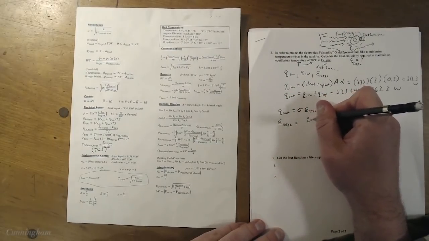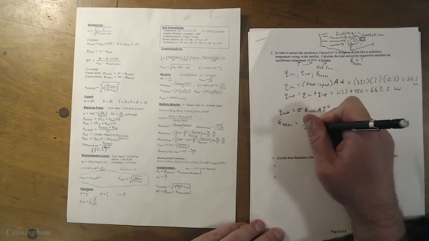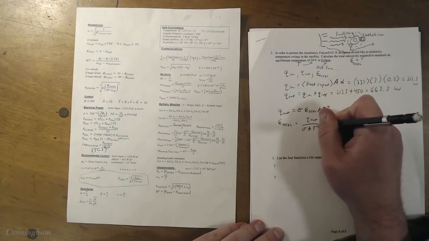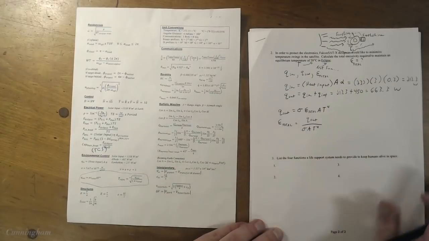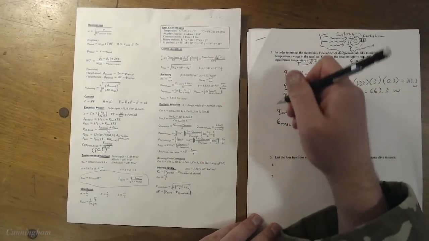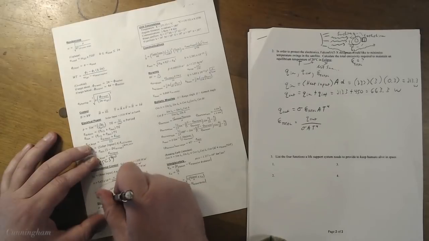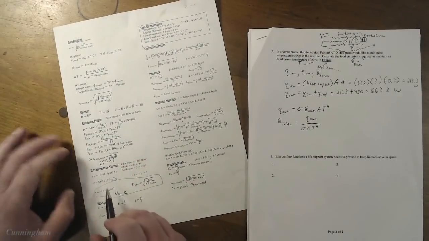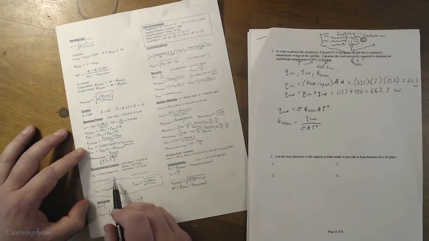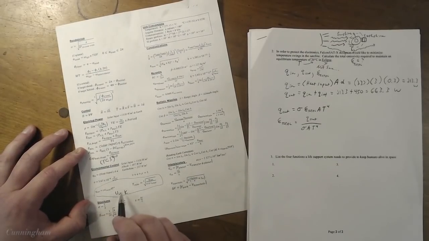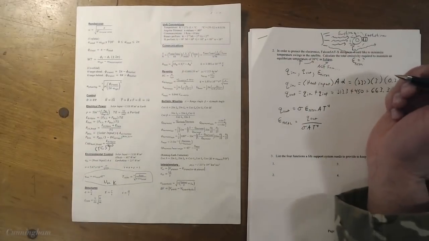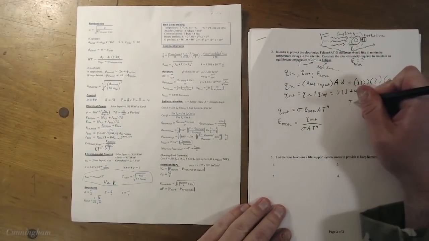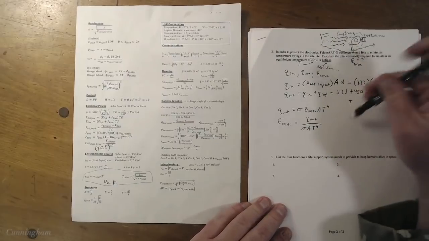So total emissivity is the Q out that we just found over Stefan-Boltzmann constant, area, temperature to the fourth. Now, these equations use Kelvin. Why? Because Stefan-Boltzmann's constant is in Kelvin to the fourth. So don't plug in degrees Celsius. Let's really quickly convert our temperature.